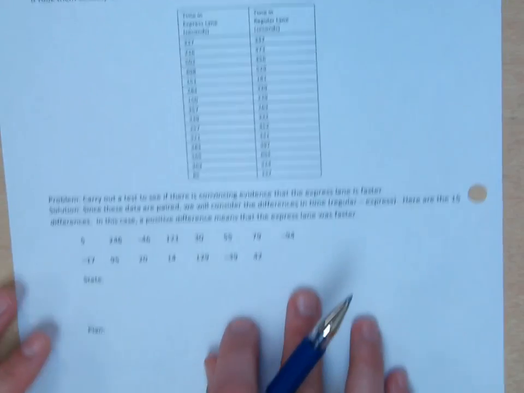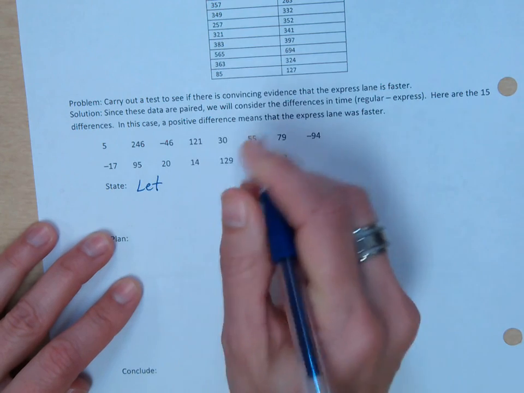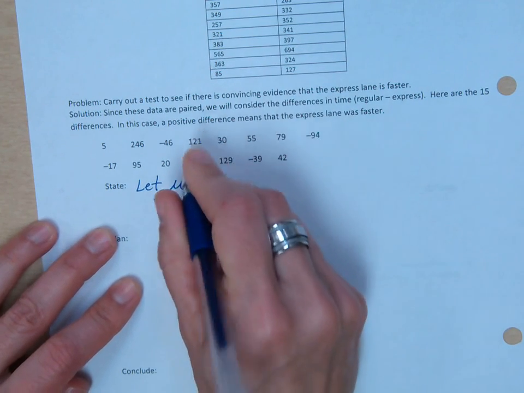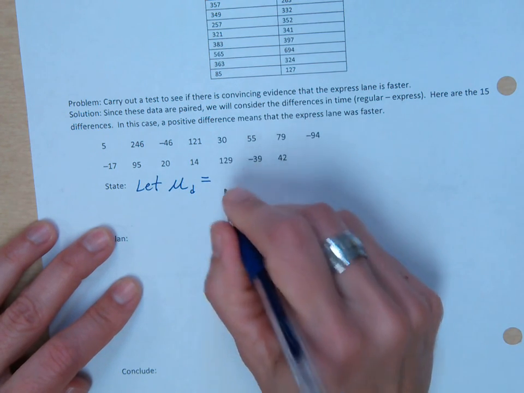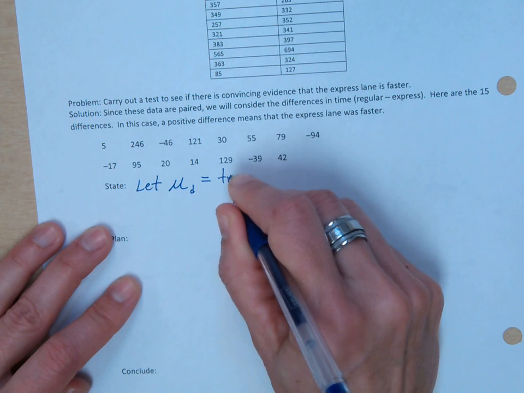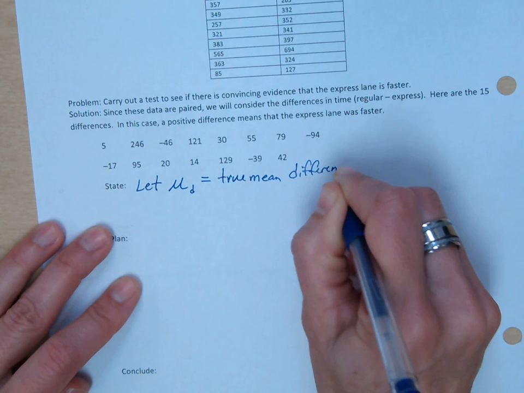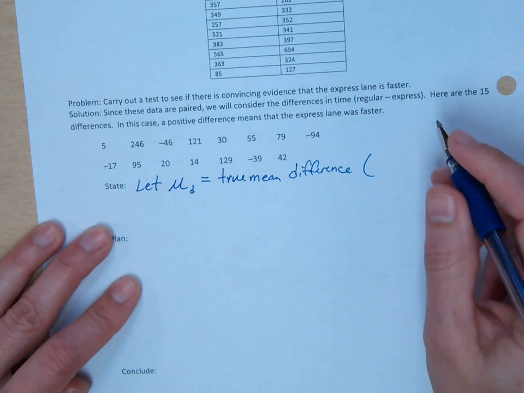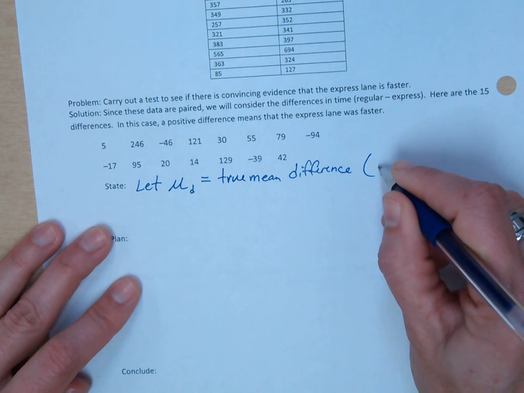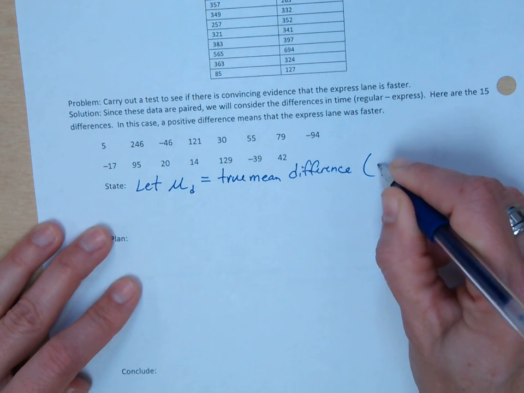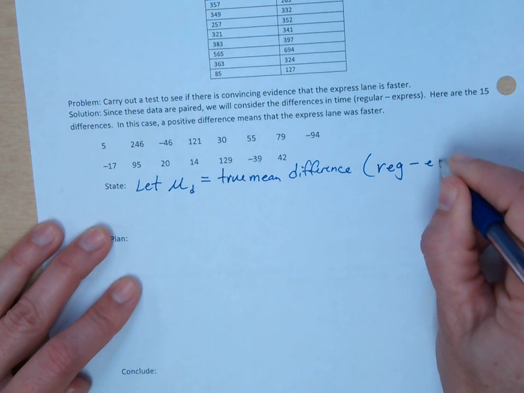So here it's particularly important that you define mu, and mu is going to be the difference. So we're going to say mu sub d for difference is, and we really have to define it here, the true mean difference. And we have to define which direction we're going to subtract in. Otherwise we won't be able to interpret our answer. So we're going to go in the direction of the regular lane minus the express lane.